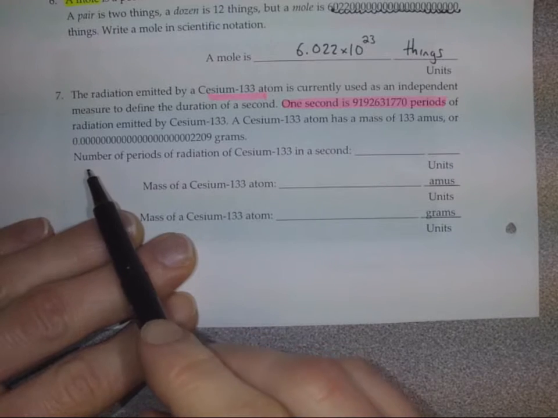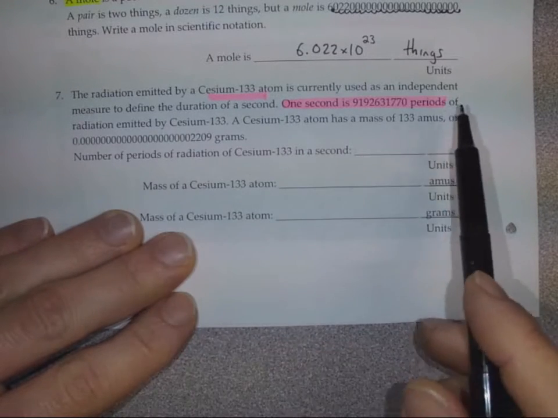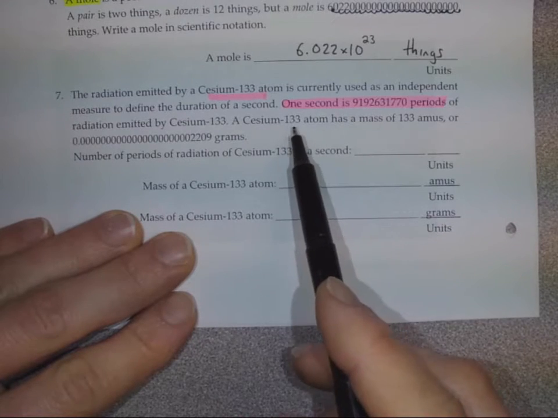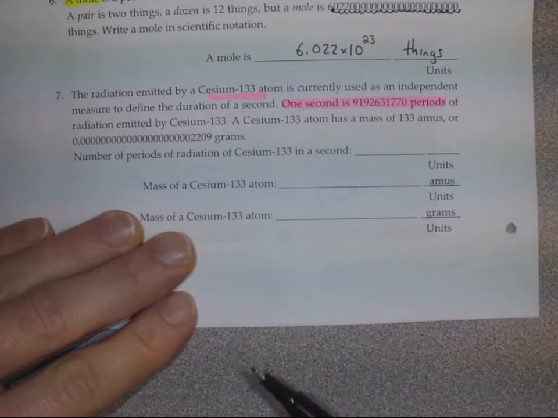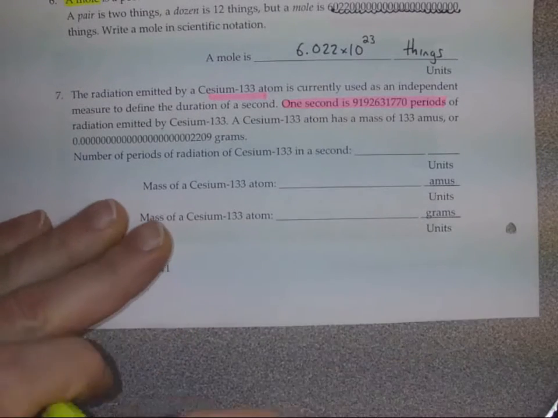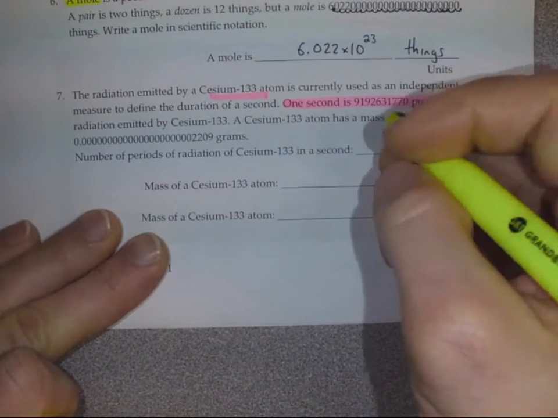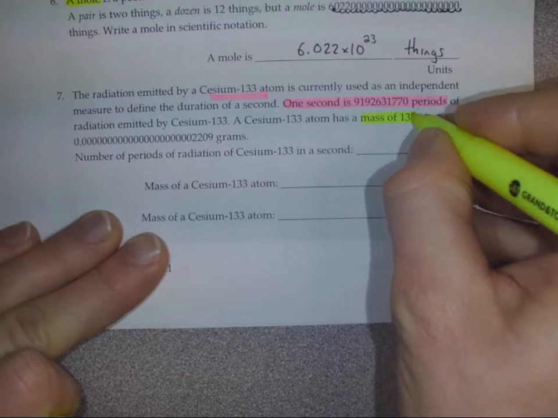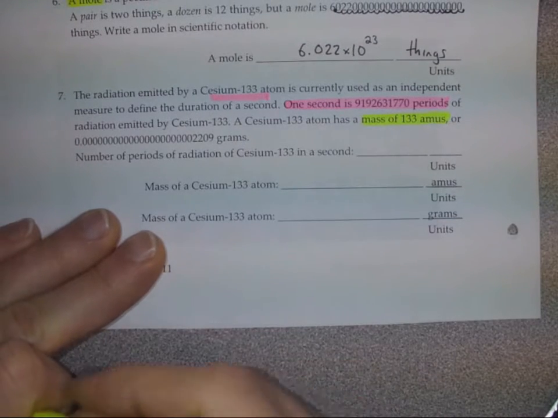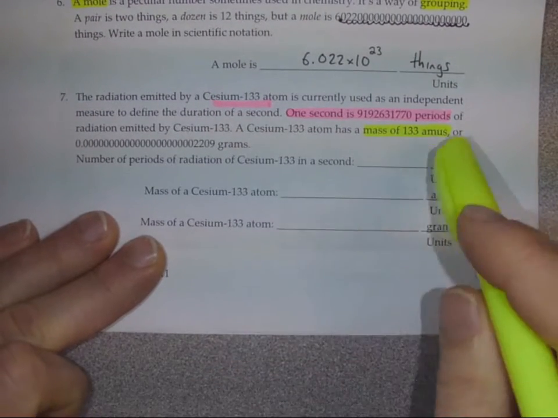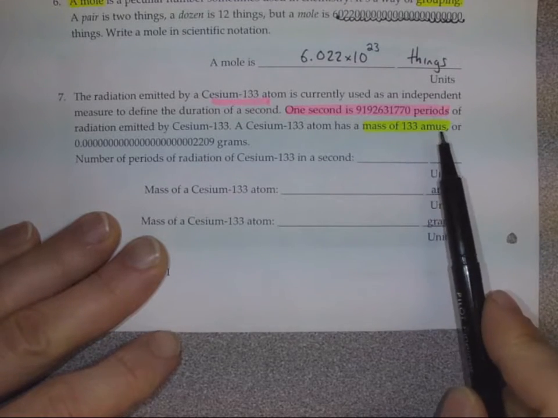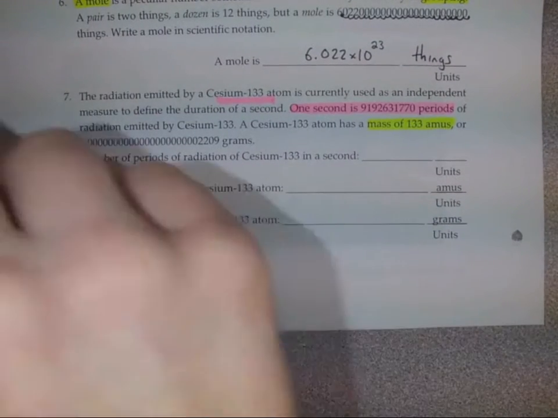All right, anyways, let's keep reading. And a cesium-133 atom has a mass of 133 AMUs. That's what that number there meant. And you might have remembered learning about this way of writing isotopes in grade 10. It's a mass of 133 AMUs. And an AMU is a weird, dumb unit. It's also known as an atomic mass unit. That's what AMU stands for.